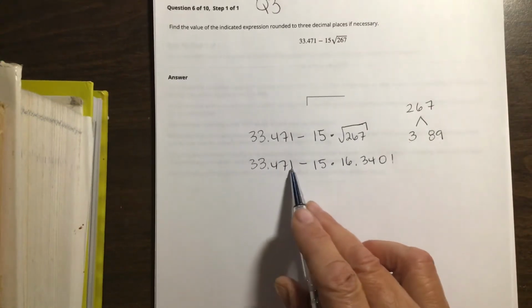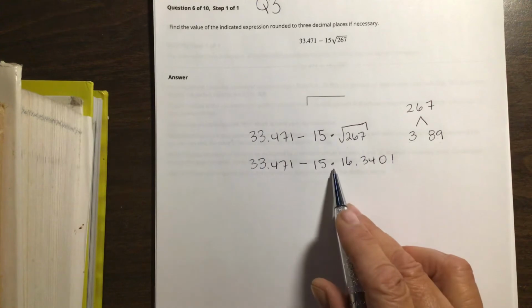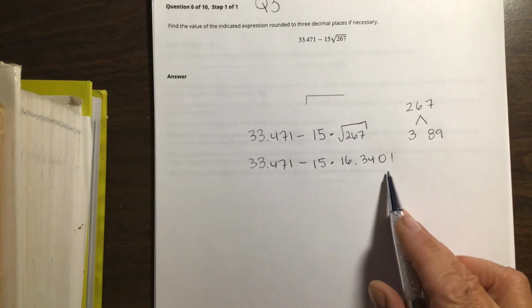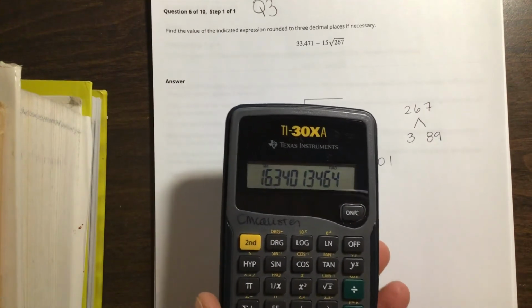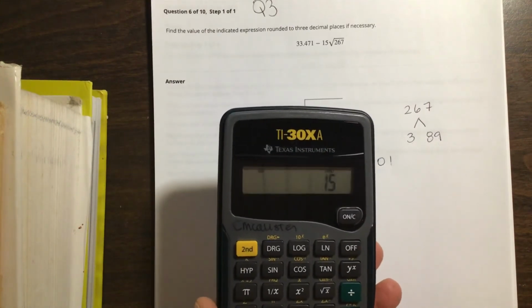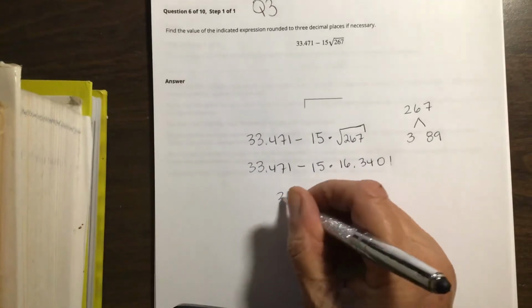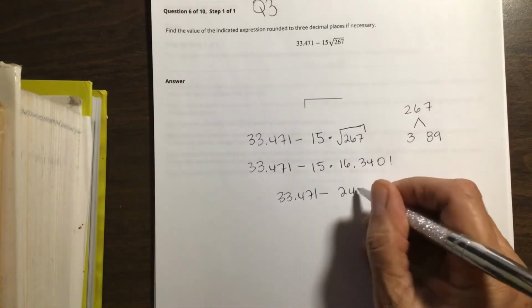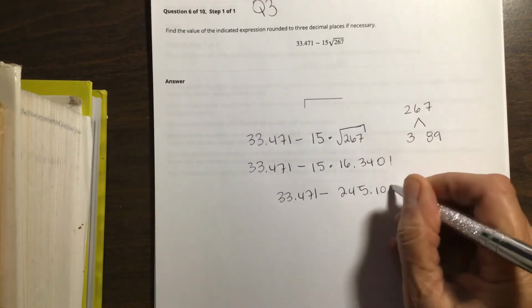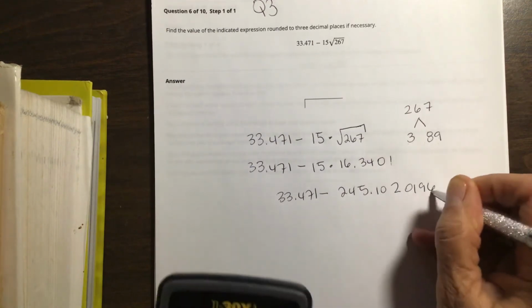Okay, now we've got subtraction and multiplication. So we want to go ahead and multiply first. So I'm not even going to change this. I'm going to multiply by 15. And now this is 33.471 minus 245.1020196.